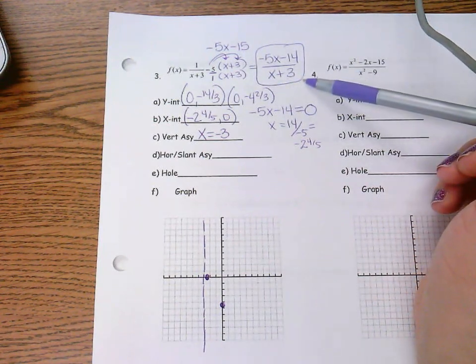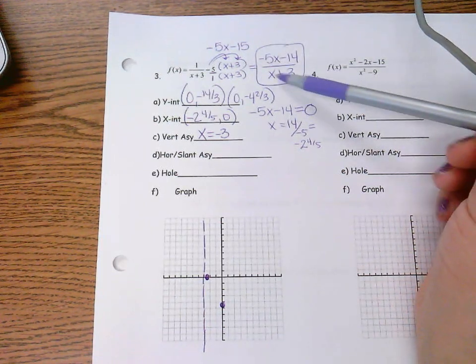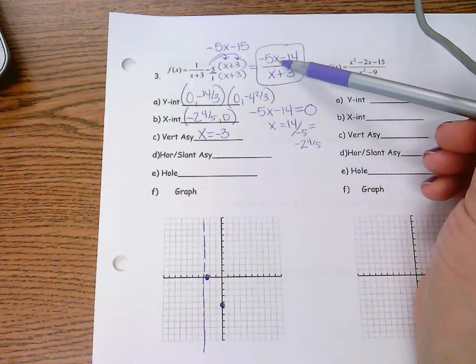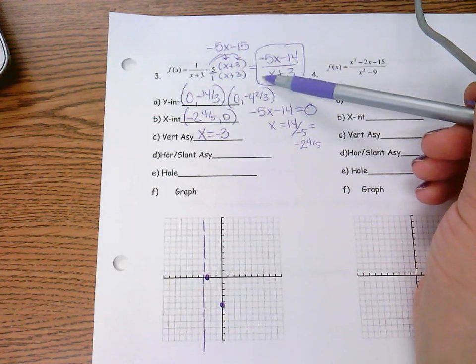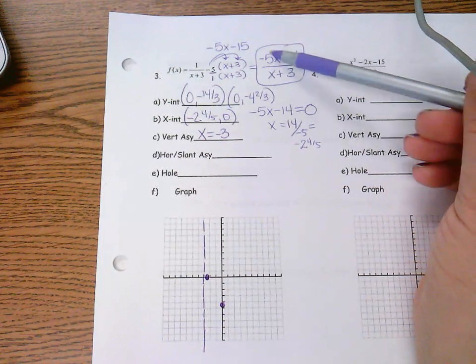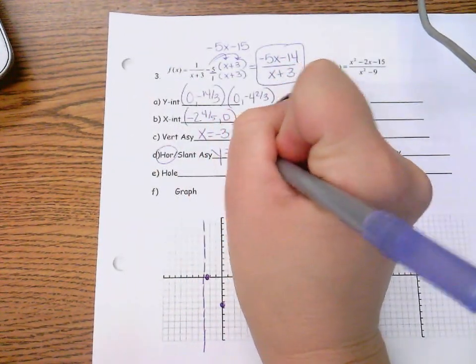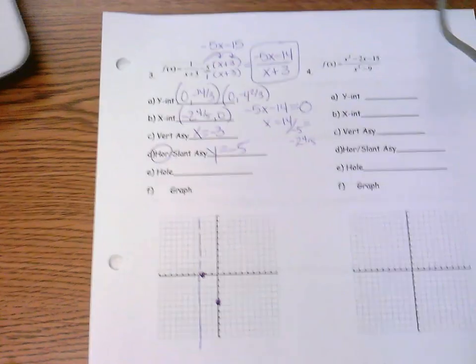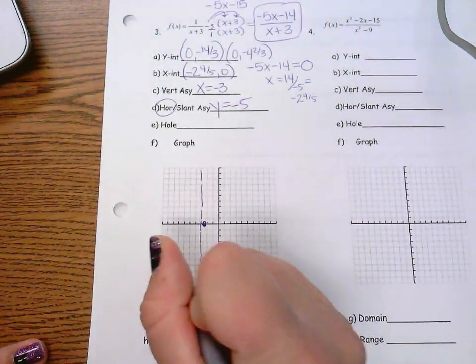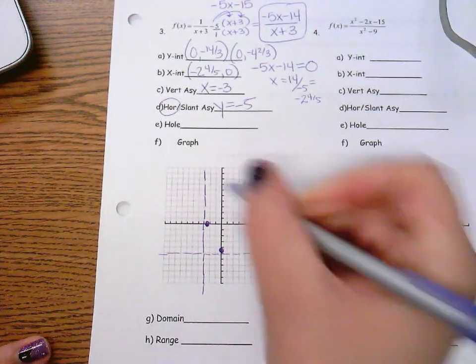So what's my horizontal asymptote? I have negative 5x as a coefficient and then positive 1x. So negative 5 divided by 1 is negative 5. So it's horizontal at y equals negative 5, which makes sense because then it's going to be right below where that y-intercept was. So I can kind of see how the elbow is forming.